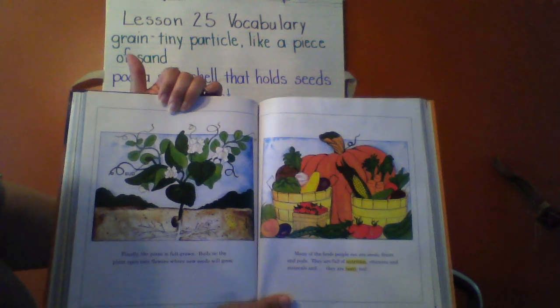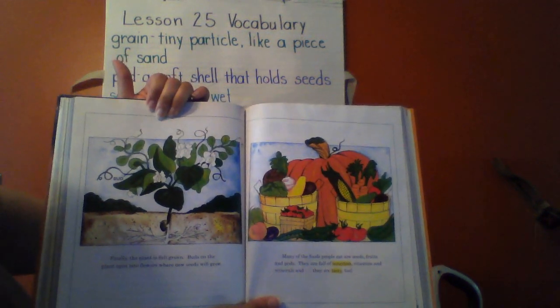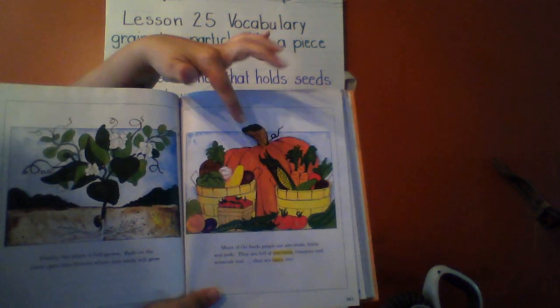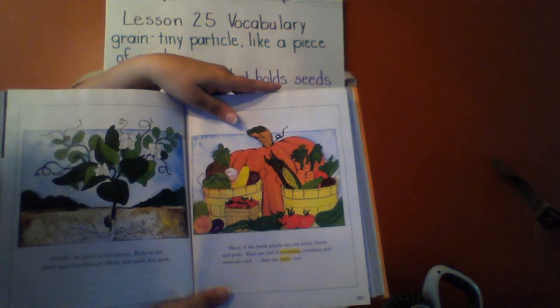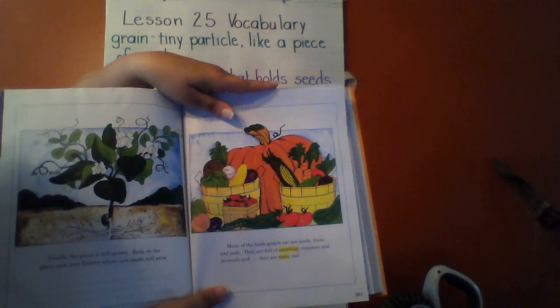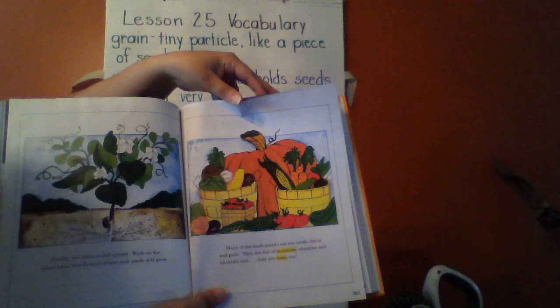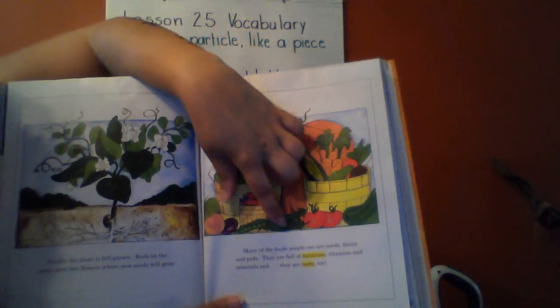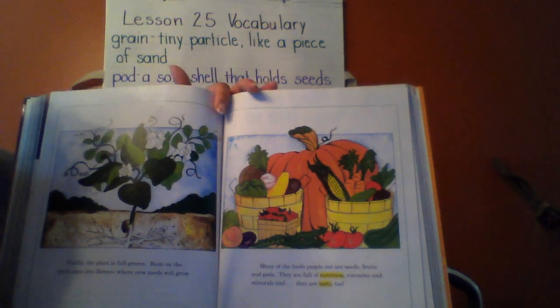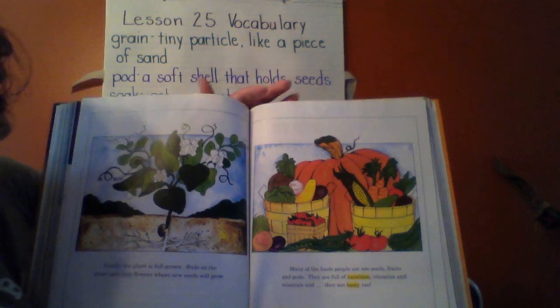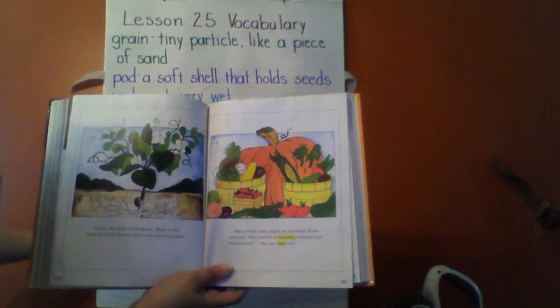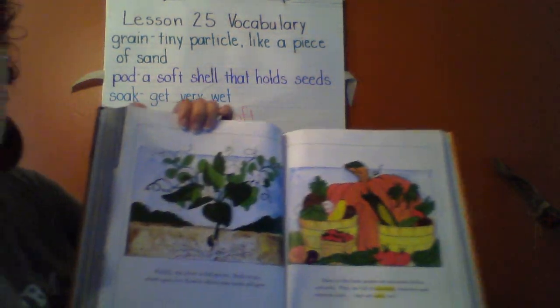Finally, the plant is full grown. Buds on the plant open into flowers where new seeds will grow. Many of the foods people eat are seeds, fruits, and pods. They are full of nutrition, vitamins, and minerals, and they are tasty too. Again, on this page, there's two words that are highlighted. All right. Again, we have nutrition at the bottom here and tasty as well.